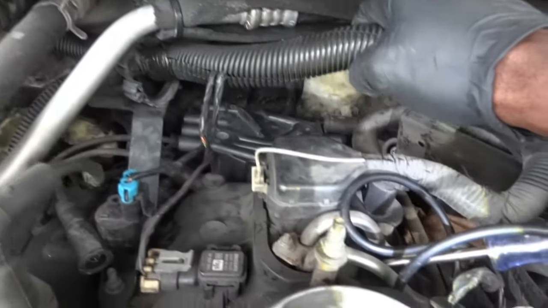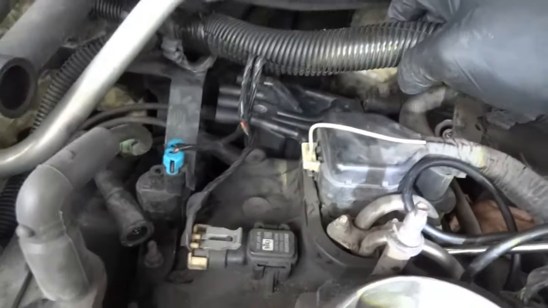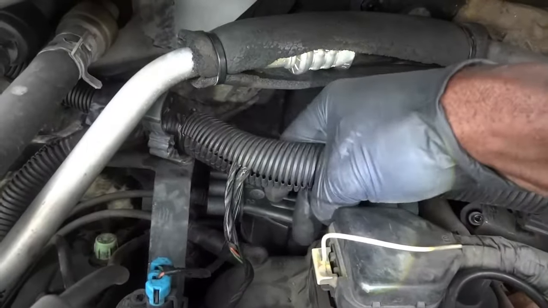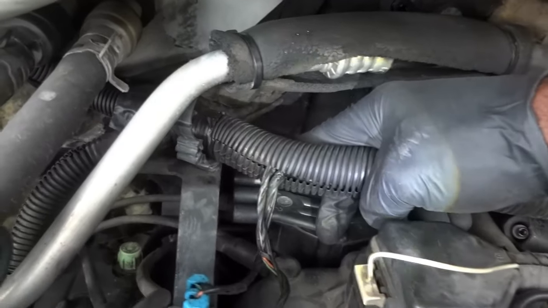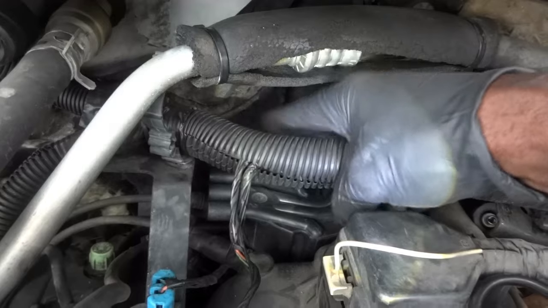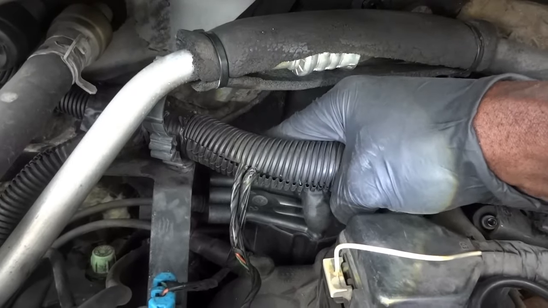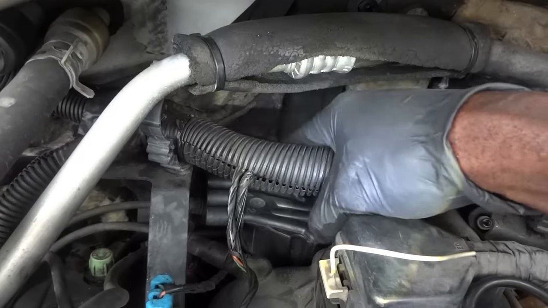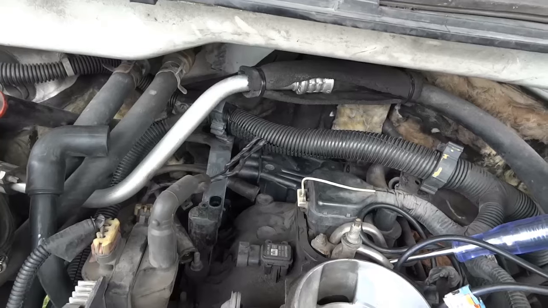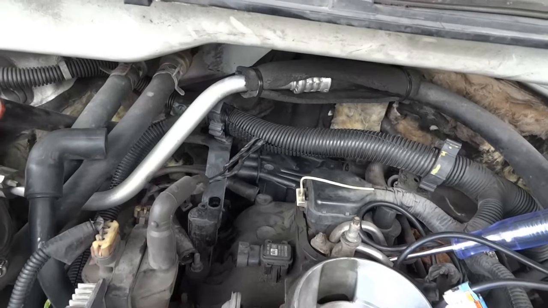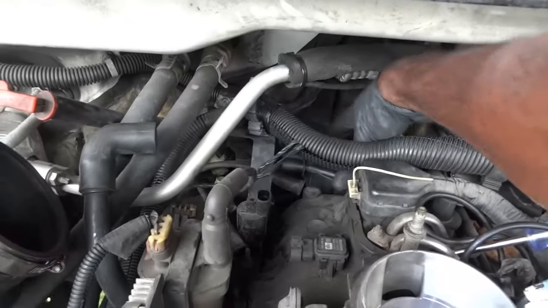All right, so I got all the wires disconnected. So now I'm gonna remove the distributor cap. So the distributor cap has 2 bolts that hold it down. There's one over here, and then there's another one back there. So I'm gonna remove these 2 bolts so we can remove the distributor cap. I will remove these 2 bolts and then I'll bring you guys back up. All right, so I undid the bolts that hold the distributor cap down. So now we're gonna remove the distributor cap.